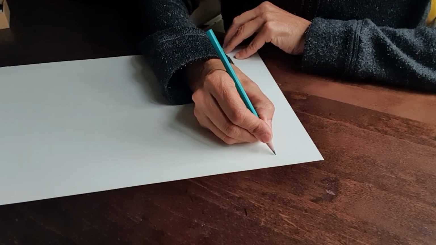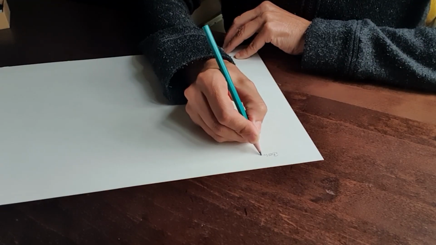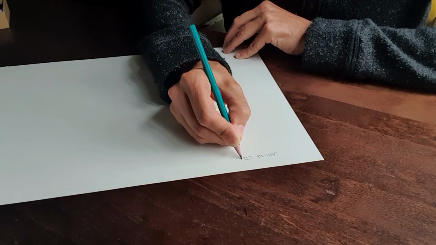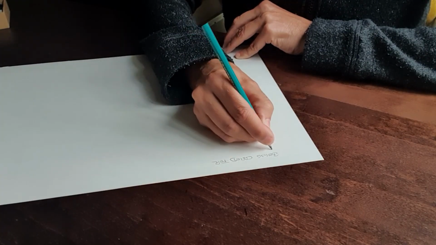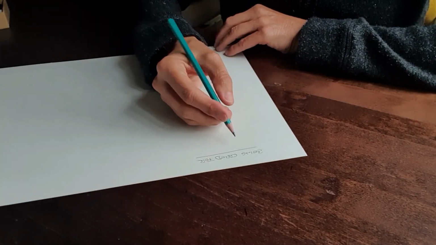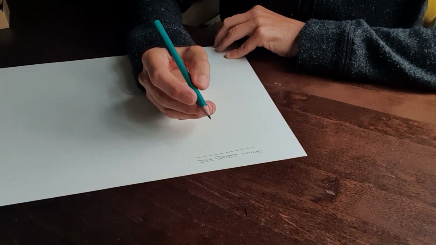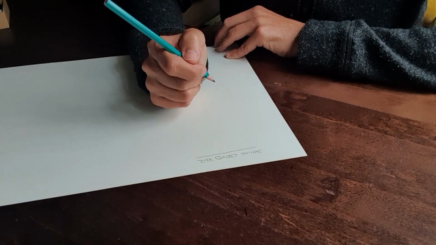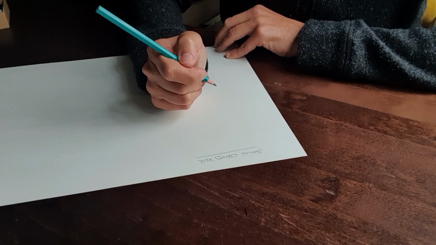Okay, so let's do it. So I write down my topic, being cared for. So if you choose the same topic, you can also write that, or you can write down your own topic which you want to grow with the NEURO algorithm.